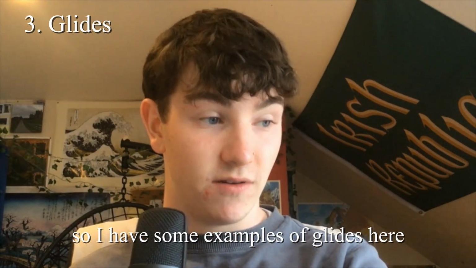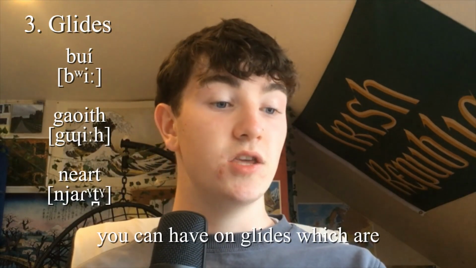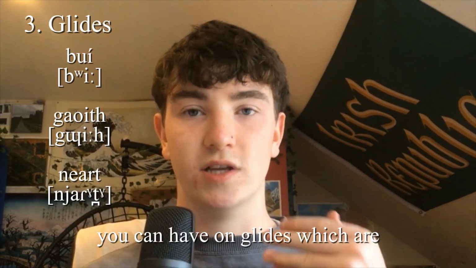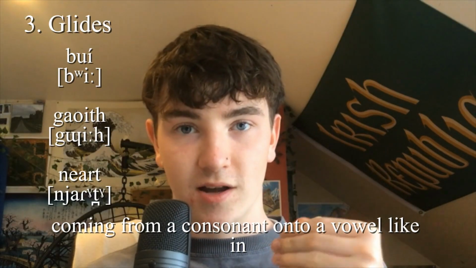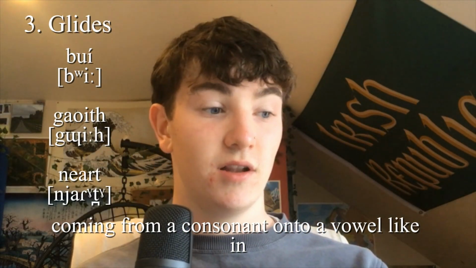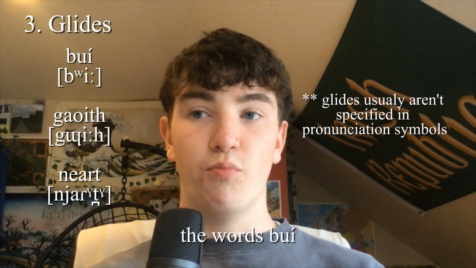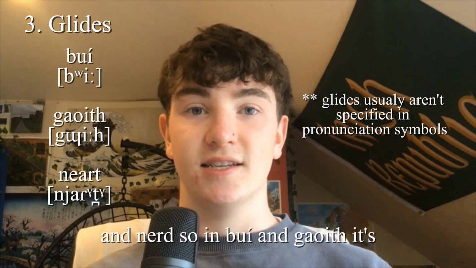So I have some examples of glides here. You can have on glides, which are transitioning sounds coming from a consonant onto a vowel, like in the words bui, gui, and njart.